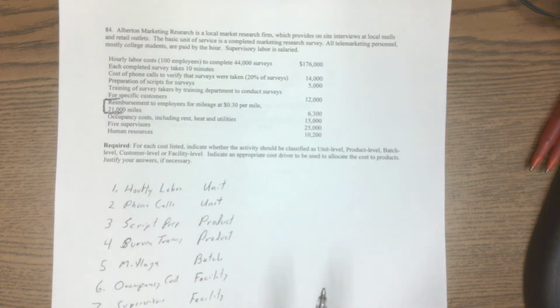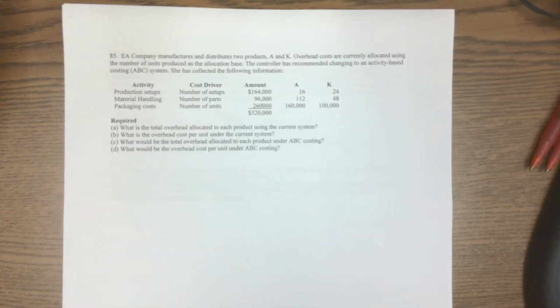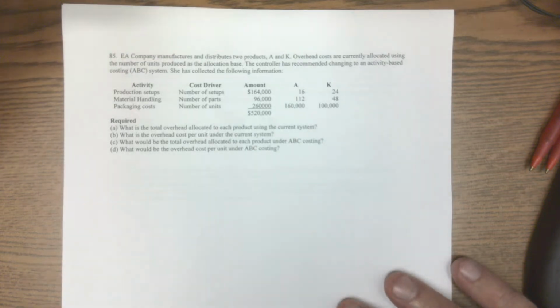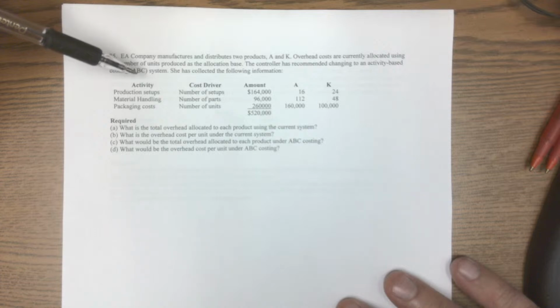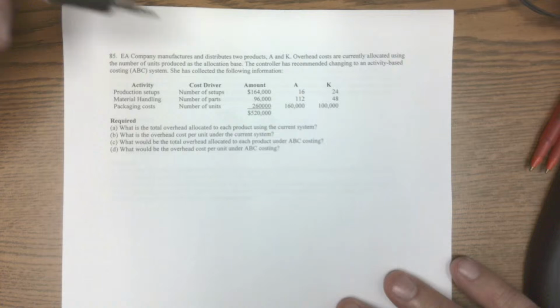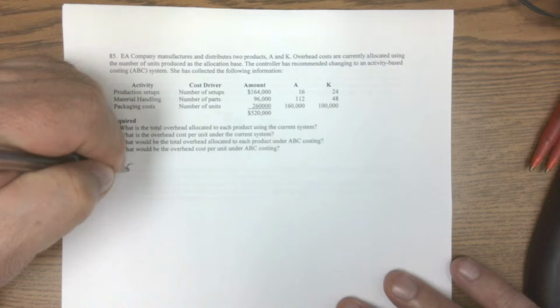Okay. All right. Number 85, EA company manufactures and distributes 2 products, A and K. Overhead costs are currently allocated using the number of units produced as the allocation base. The controller recommended changing to an activity-based costing system, and she's given the following information on this. So our total amount is 520,000. That's our total overhead.